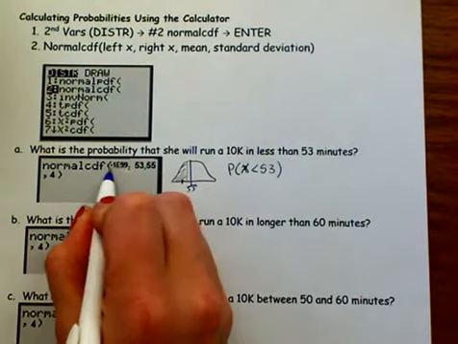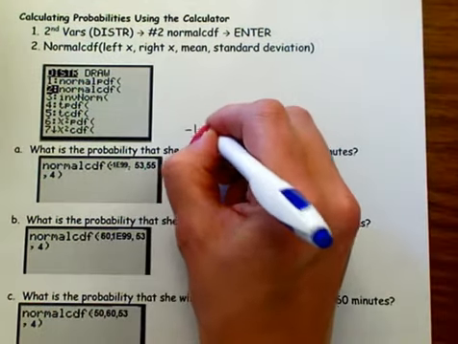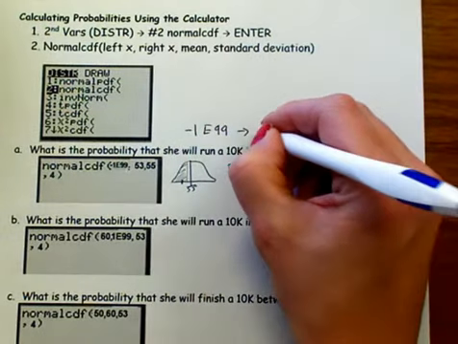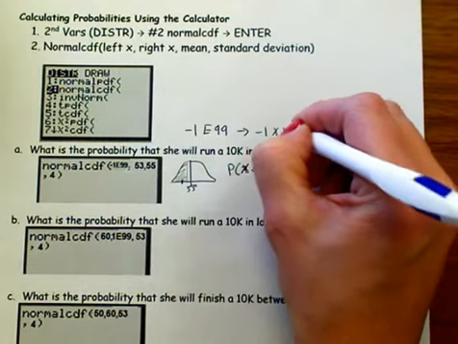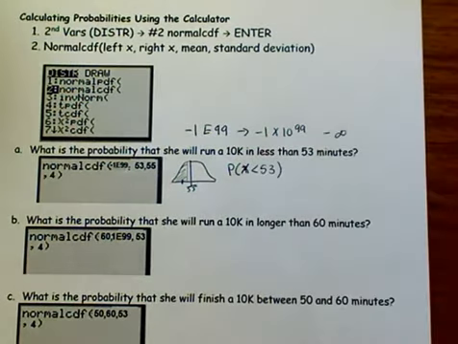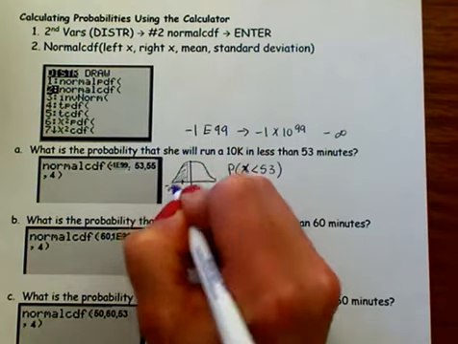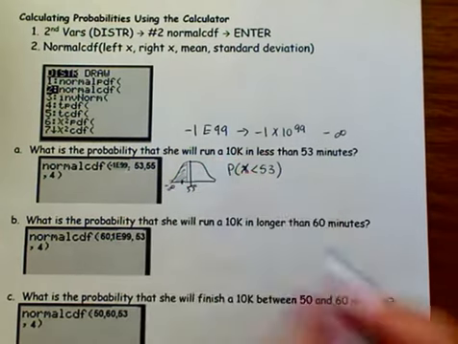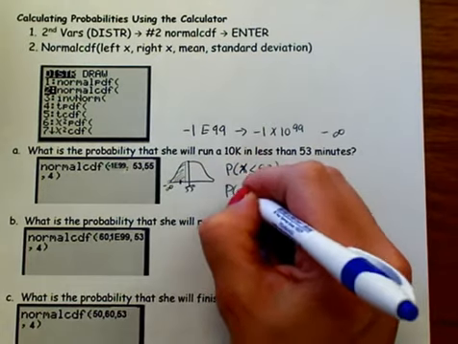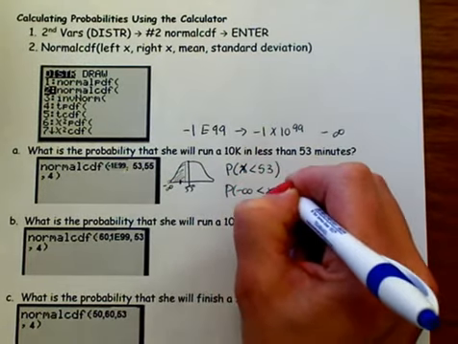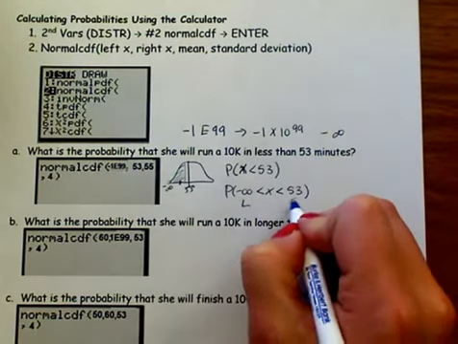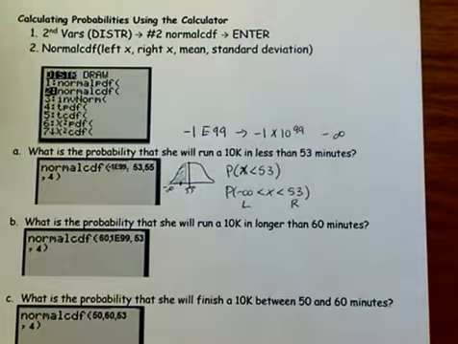Now, this number right here, -1E99, that's scientific notation. This is -1 times 10 to the 99th power. This represents negative infinity, because if I'm looking at my chart, there is no left endpoint. There's only a right number. Think of this as negative infinity, x less than 53. Left x, right x. So let's type it in.